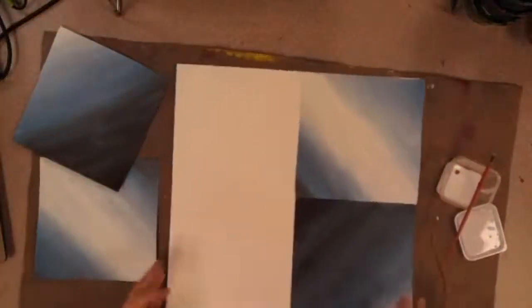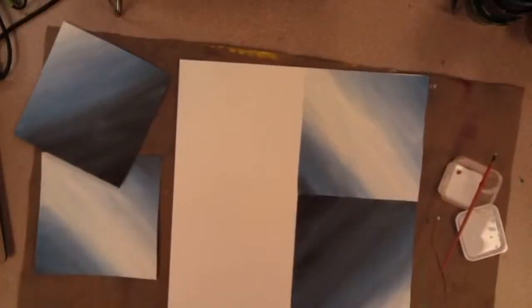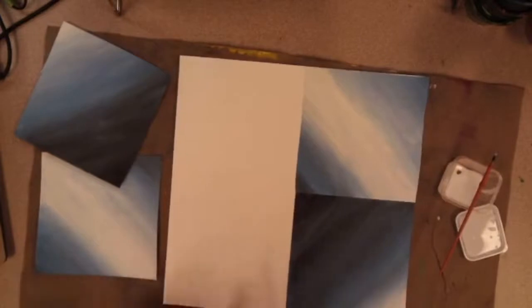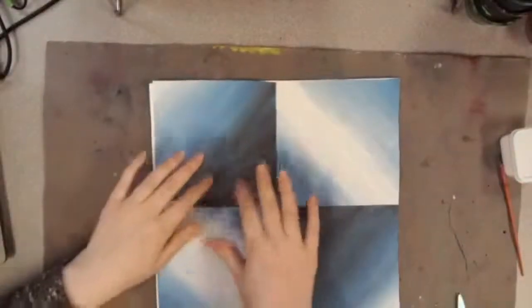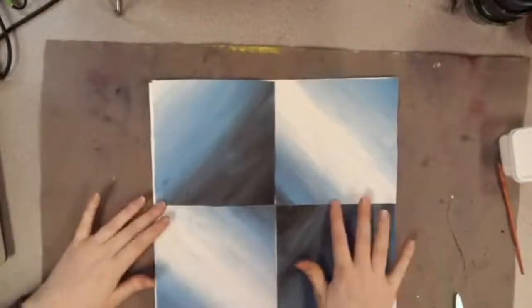So I'm going to do this for my other half of my paper, and I'll be right back to show you what it should look like when you're done. All right, I just finished gluing my last piece, and I'm going to flip my paper over and just wiggle it carefully. And I noticed none of my edges really came up, so I'm good to go.